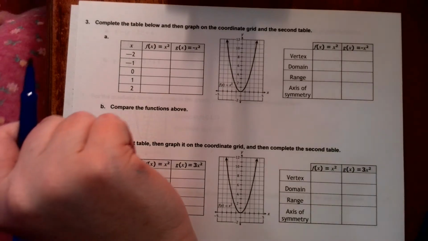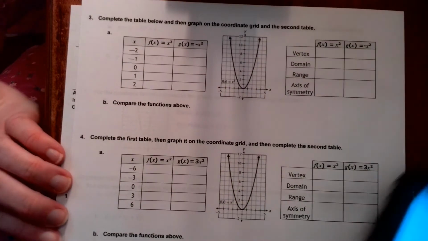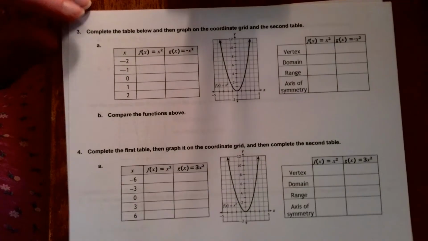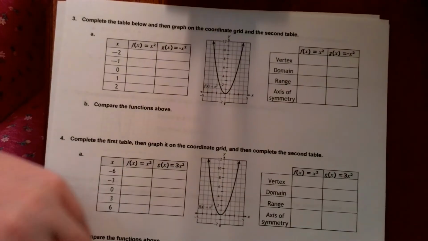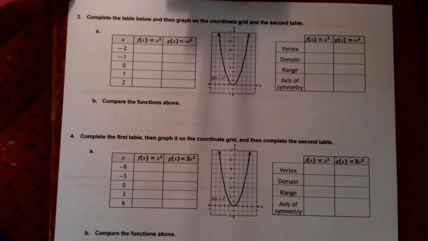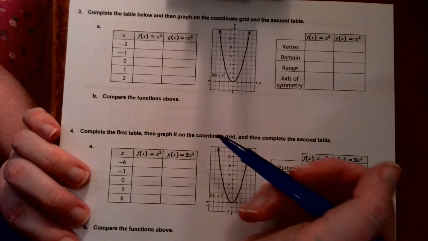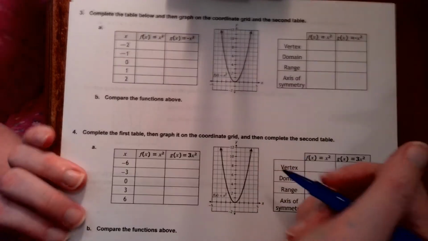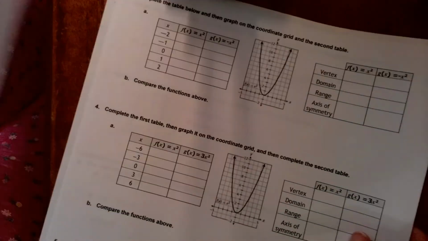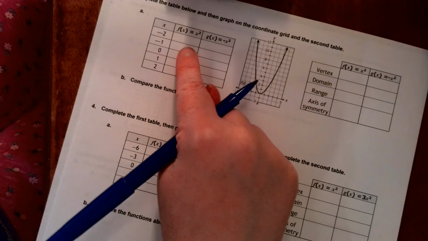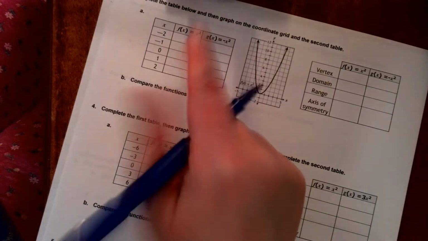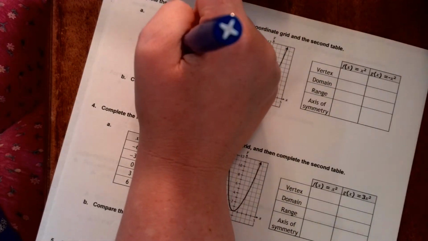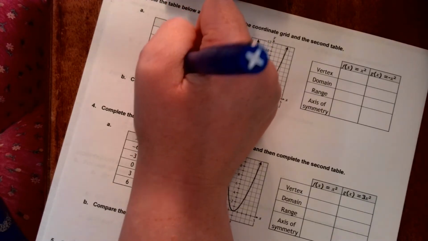Okay, number 3. Complete the... okay, so this is just like the last problem. Were we supposed to compare? It didn't say to. Okay. So this is just like the last problem. We're going to plug in some points and graph it. And actually, I'm going to cheat a little bit, because this column should be identical to the column from the last problem, because this didn't change.